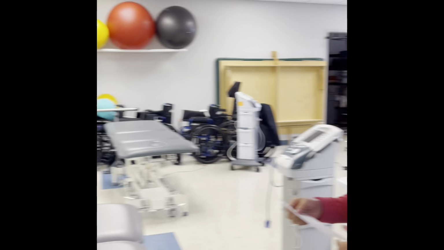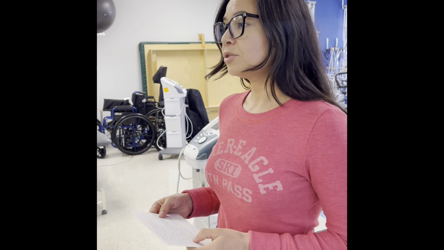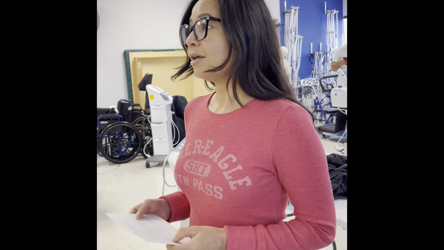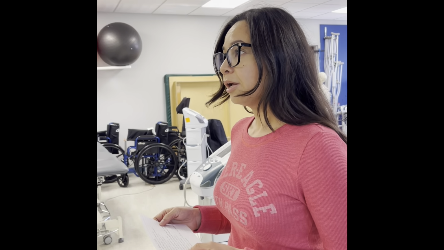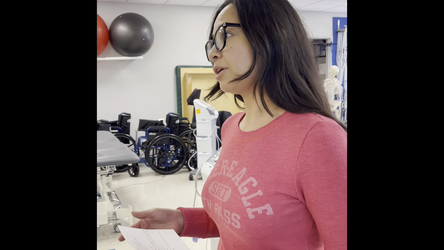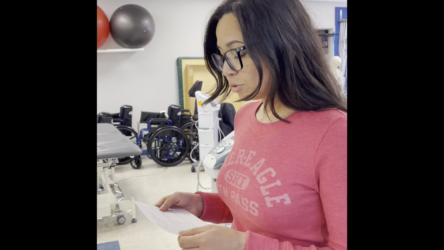Well, I read that you're having some muscle spasms in your lower back, so we're going to use traction to help you with that. Are you okay with that? First of all, we're going to go through some contraindications and precautions to see if you are qualified for traction. Okay. So, had you been instructed not to move your back?